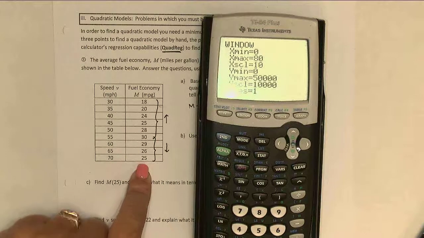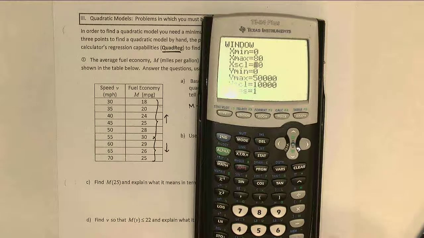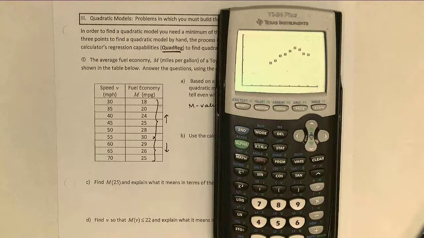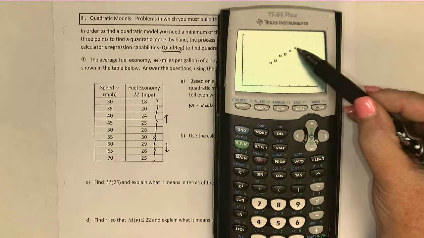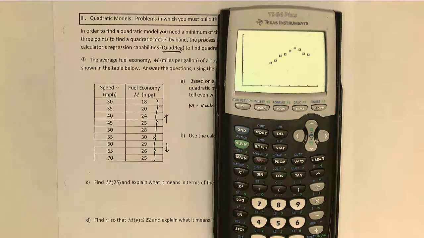And the largest fuel economy value is 30. So let's see, maybe I'll go from 0 to 40. And I'll count by tens, that's fine. And then I'll just hit graph. And there's my scatter plot of these points. Now you'll notice that it doesn't make a perfect parabola, but it's certainly a lot closer to a parabola than it is to a straight line. So that also tells me that quadratic regression is the better choice.